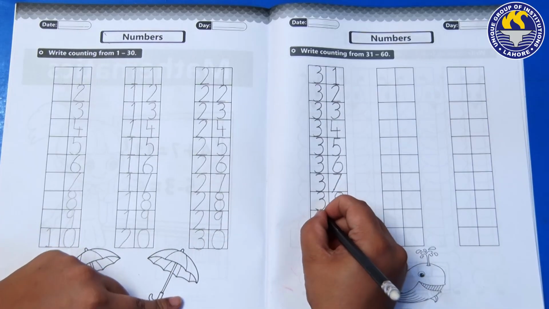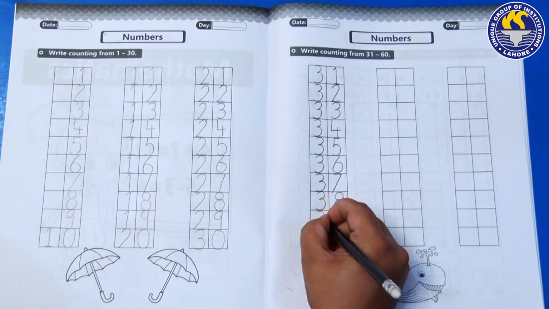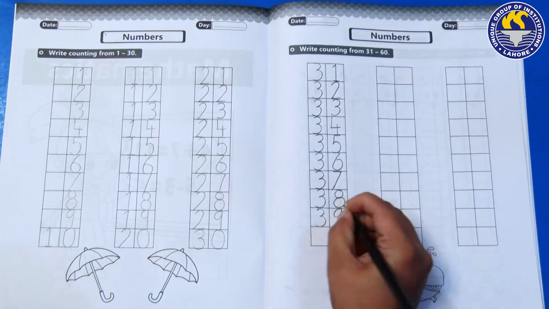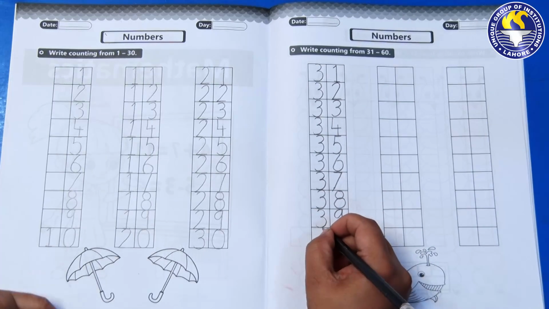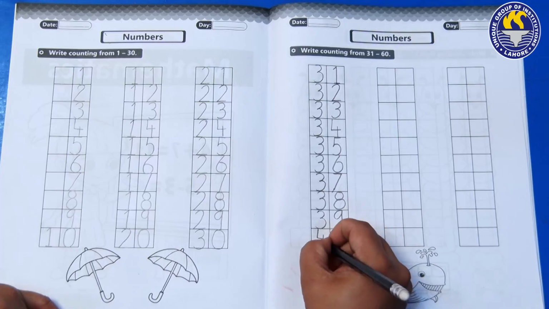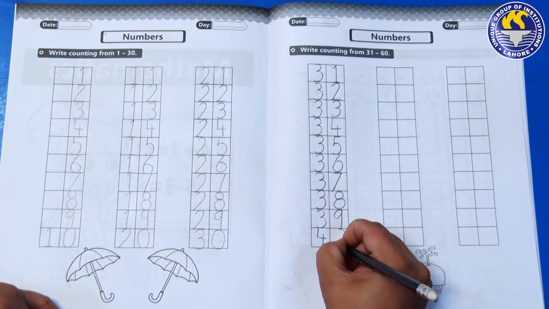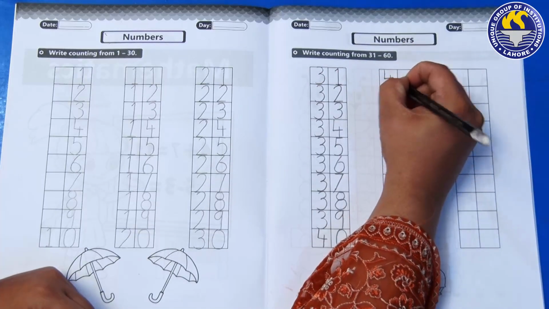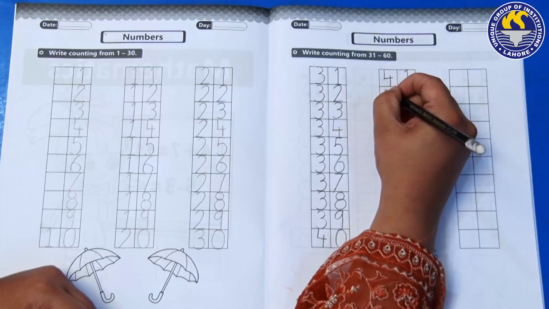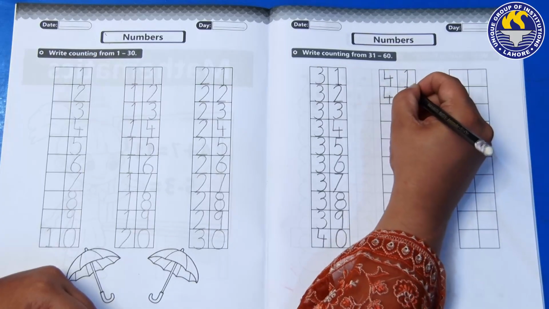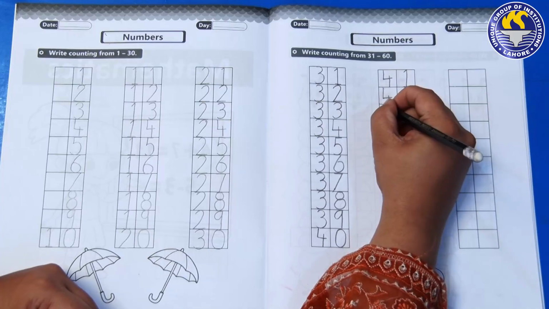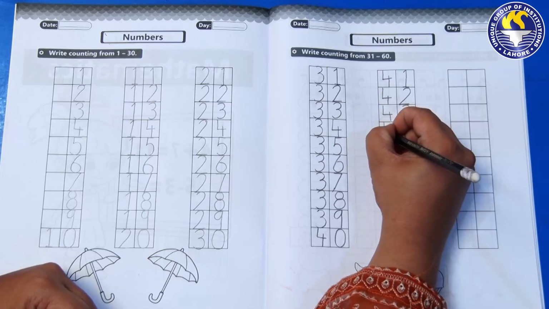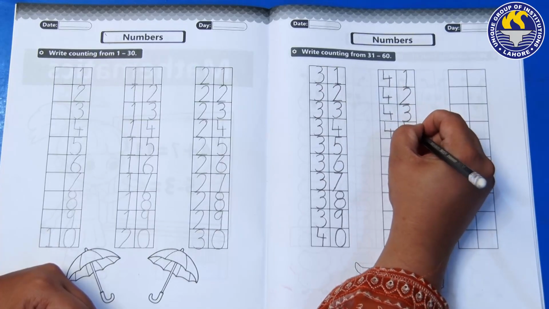What comes after 38? It's 3, 9, 39. And after 39, here comes 4, 0, 40. Now we will start writing the family of 40. 4, 1, 41. 4, 2, 42. Who is going to guess the next number? It's 43. Well done. The next number will be 4, 4, 44.